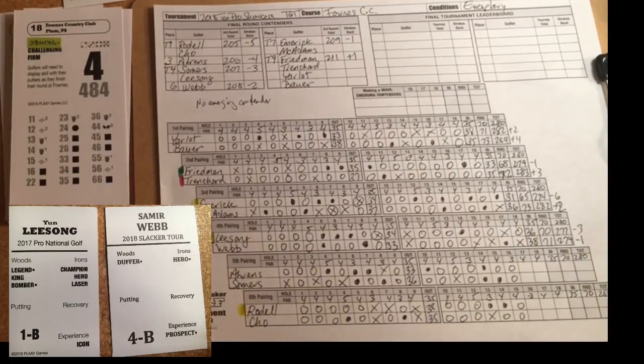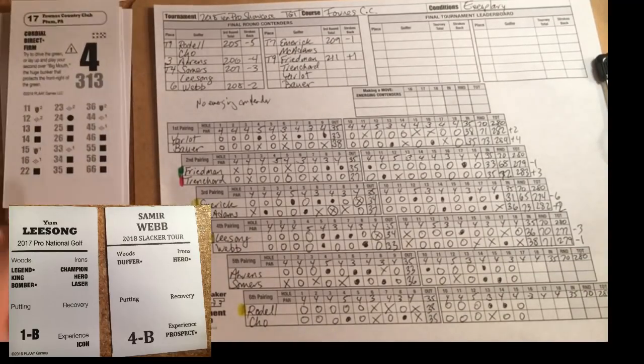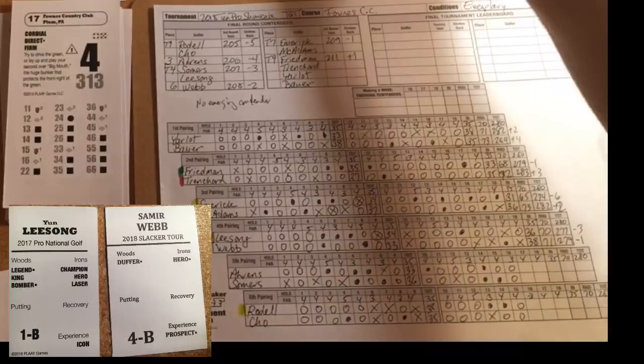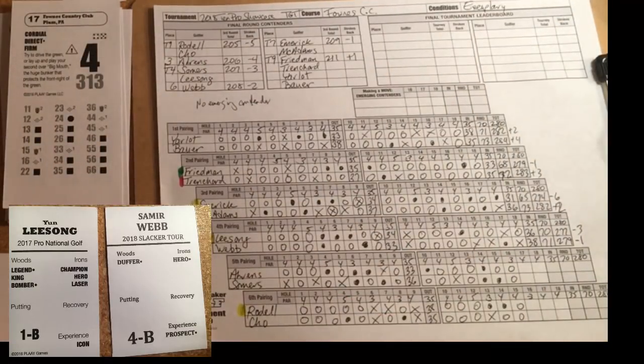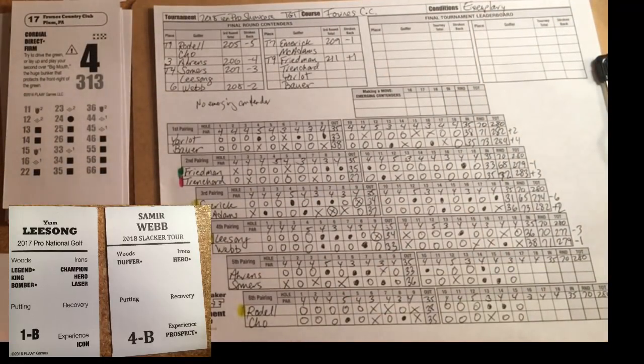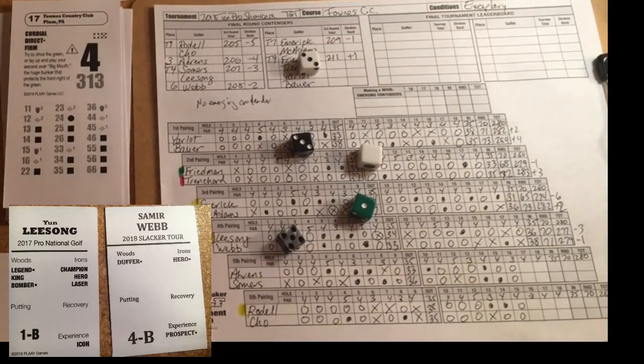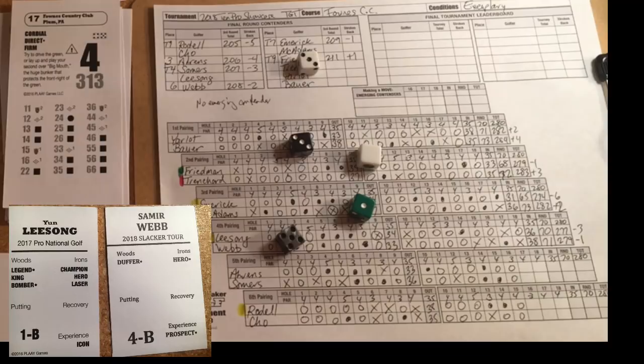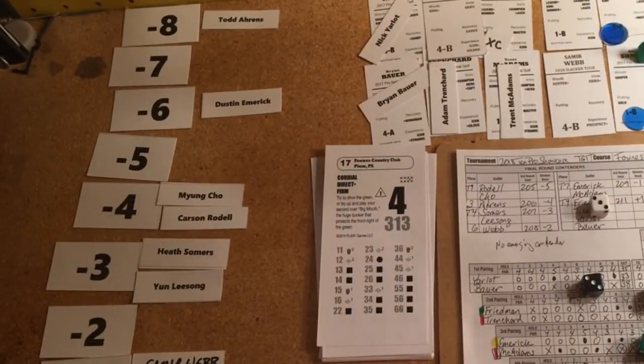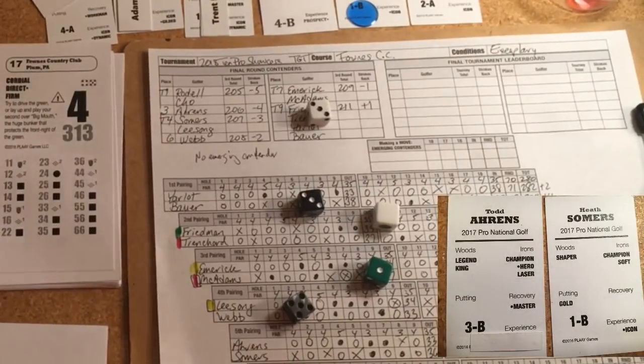So, okay, Heath Summers will go first here at 17. Scoring hole. The green isn't anything to be messed with. Let's do this here.